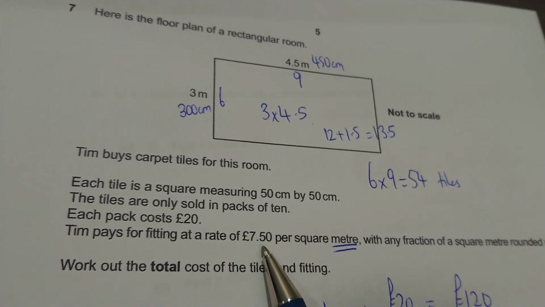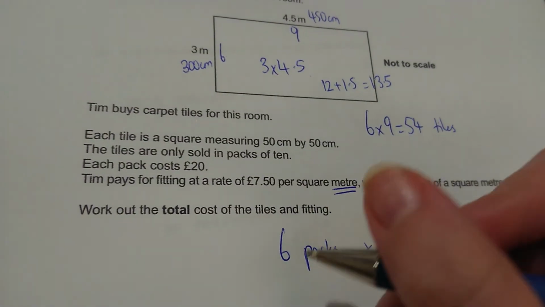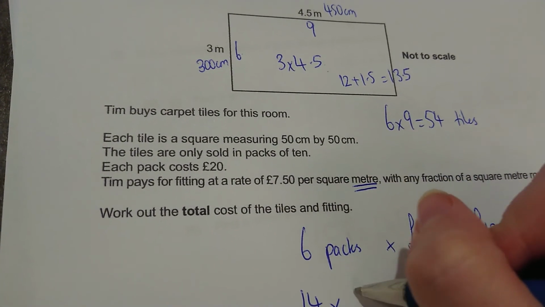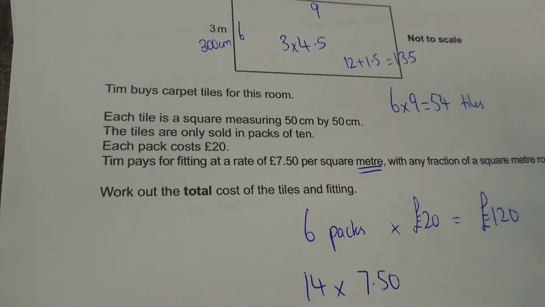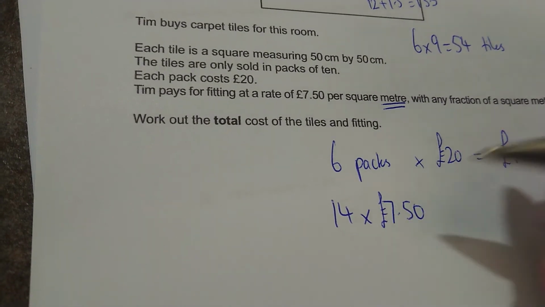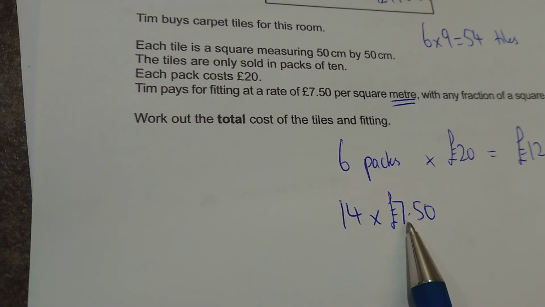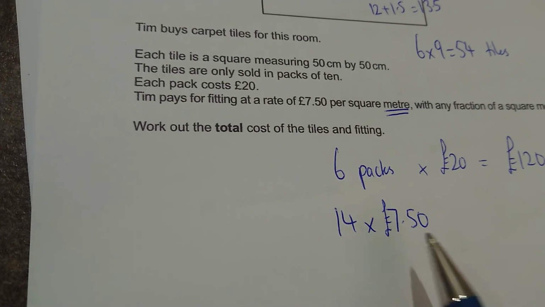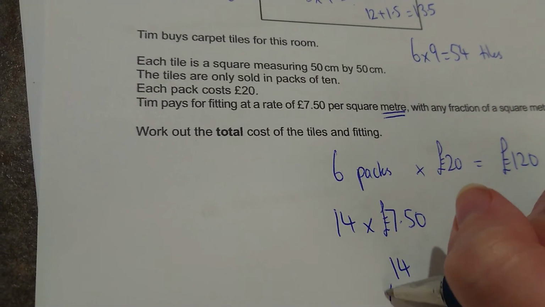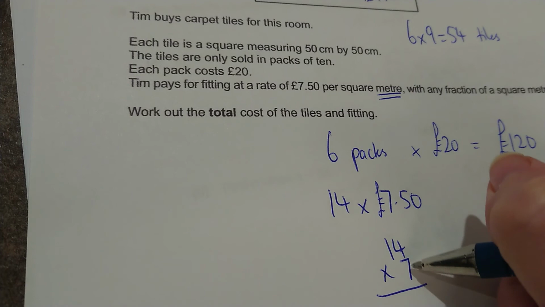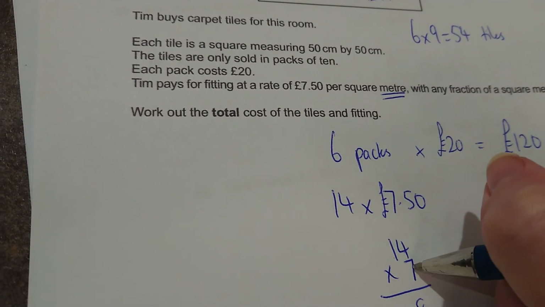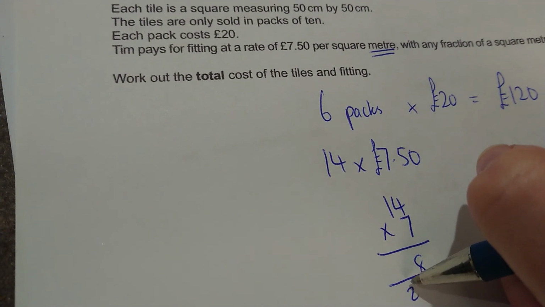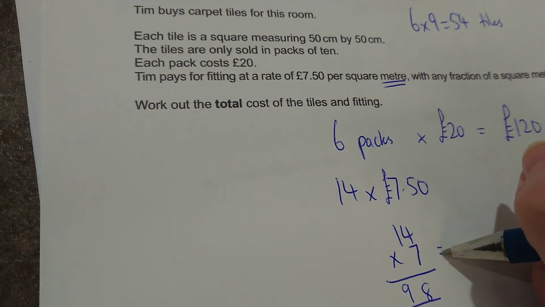So if it's £7.50 per square metre, I would need to do 14 times £7.50. And again, to do something like that, I would probably do the 14 times the 7 and then the 14 times the 50p or the 0.5. So 14 times 7, 4 times 7 is 28, 1 times 7 is 7, plus the 2 is 9. So that's going to be 98.